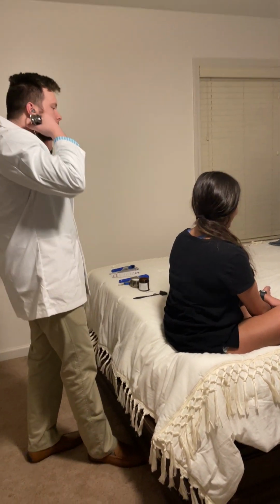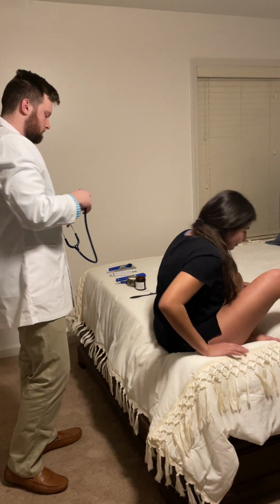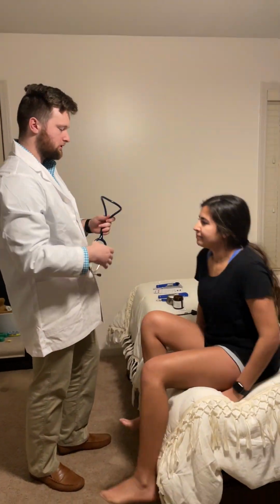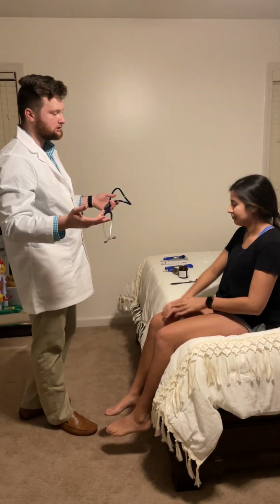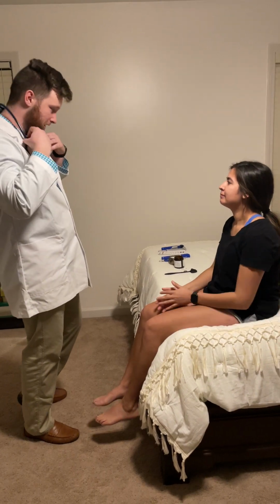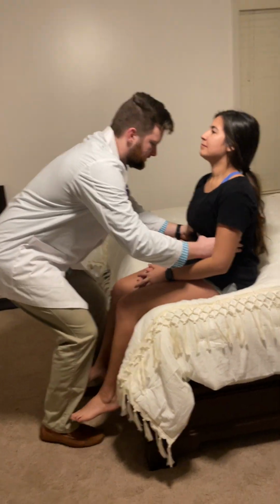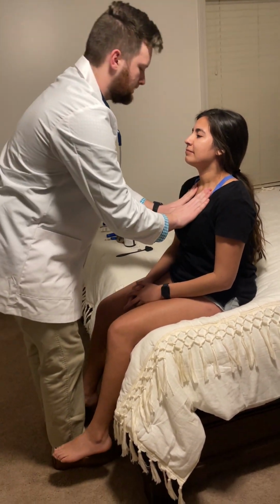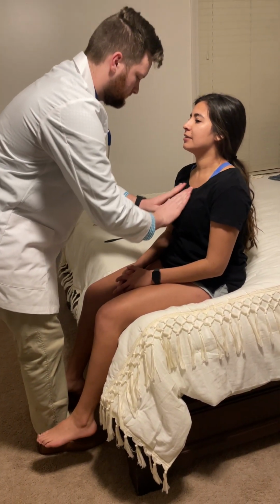Okay. You can go ahead and turn around for me. Starting with the anterior chest, I'm going to inspect for any signs of obvious deformity and then also symmetry. I'm going to palpate for symmetrical chest expansion. Breathe in for me. All right. I'm going to palpate for tactile fremitus. Say 99. 99, 99, 99.